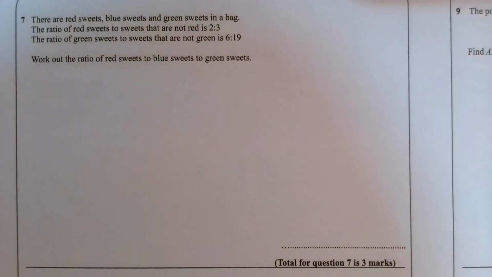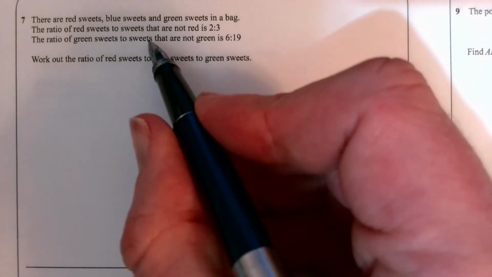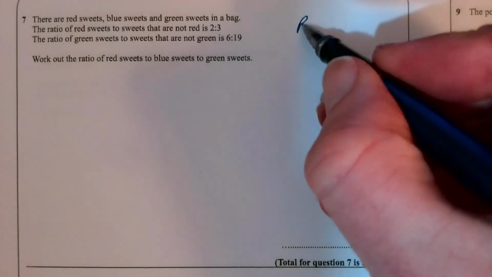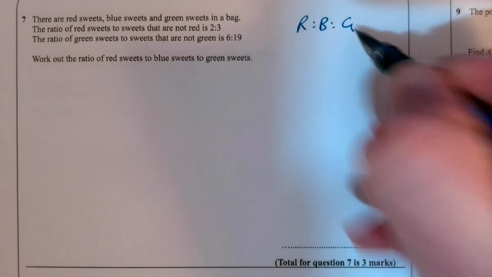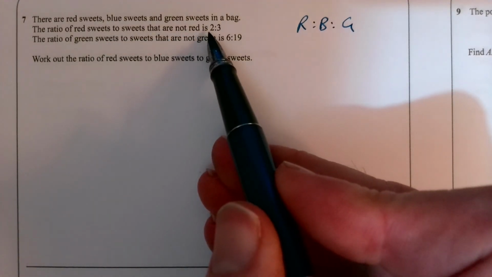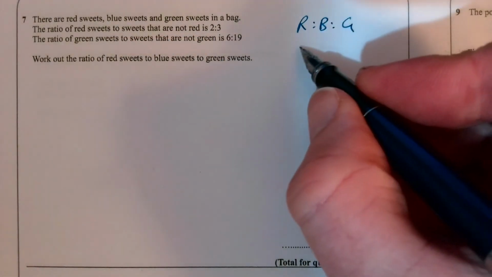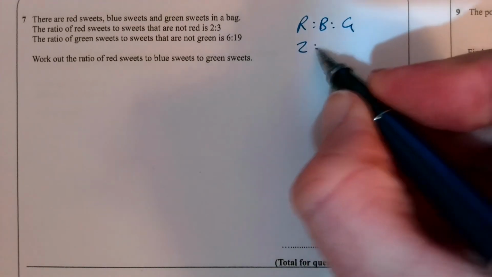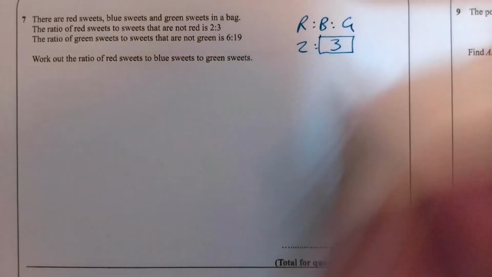Here's question 7, so pause the video and give this one a crack. So red to blue to green is what we've got. And we've got red to not red is 2 to 3. So that is 2 to 3 covering all of those, isn't it?